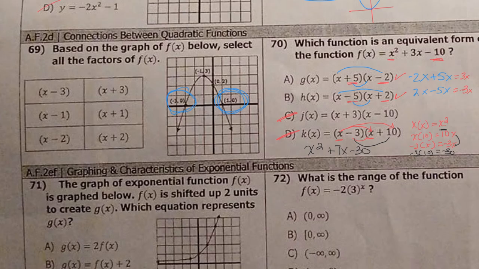So if you look at all of those groups, which of those groups gives you a 0 when you plug in negative 3, or a 0 when you plug in positive 1? So you want to plug in a negative 3, meaning replace x with negative 3 and get 0.